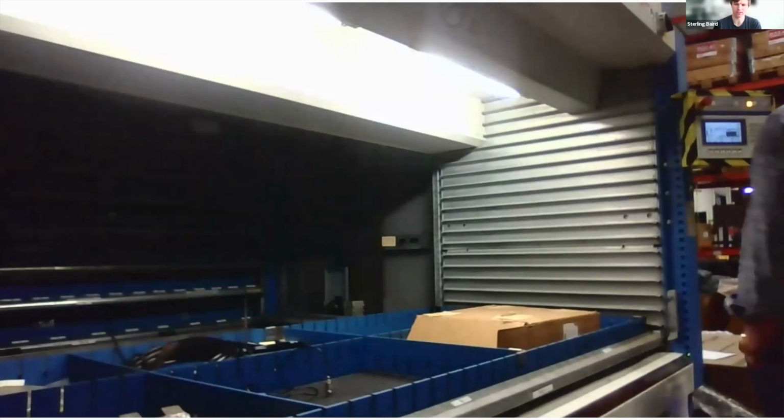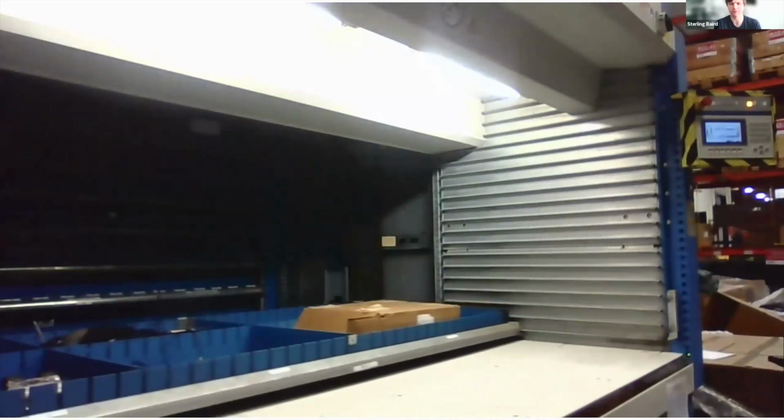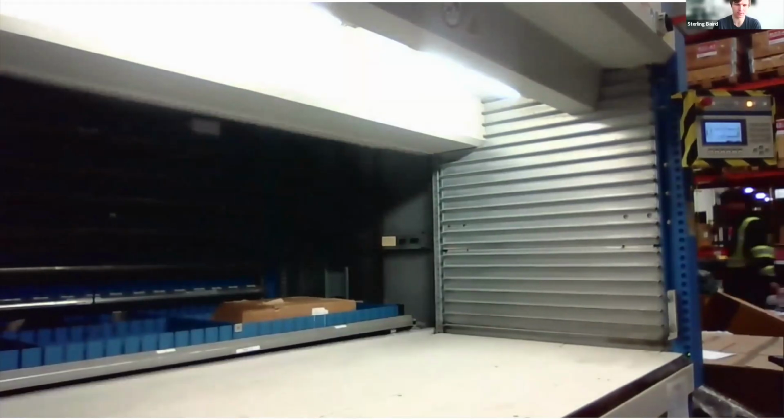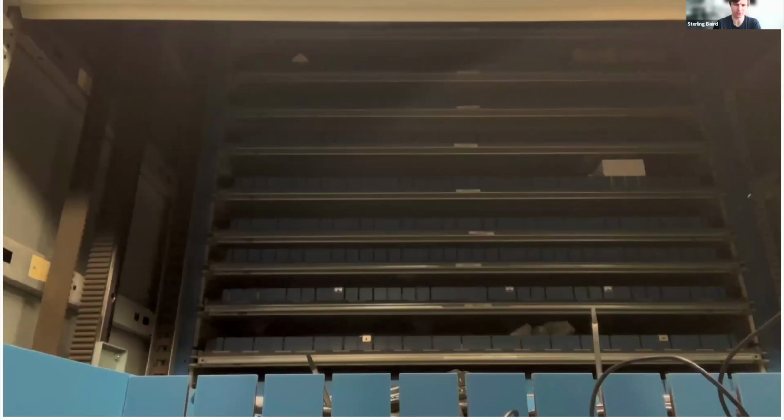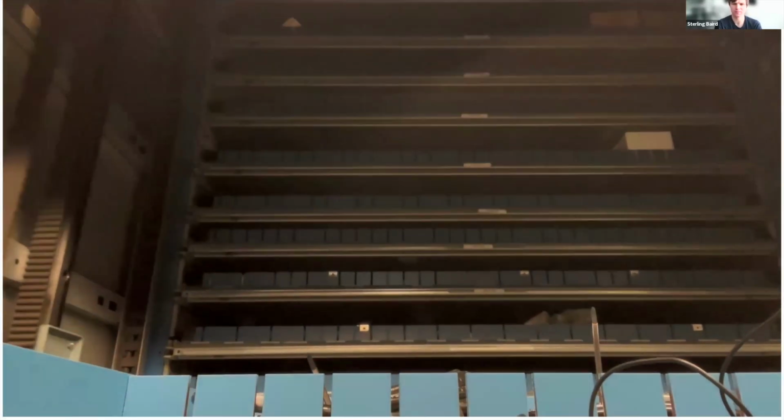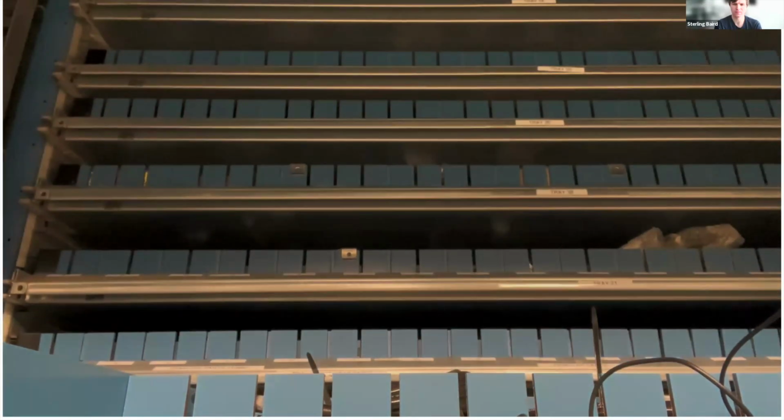This is an example of a vertical lift system, a vertical lift module in use. If we take a look as if we were riding the tray, we see it coming up towards the top. We'll see a little bit of the light coming through the ceiling. It going into position. And then coming back down.